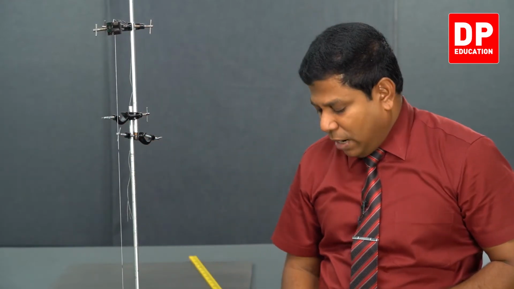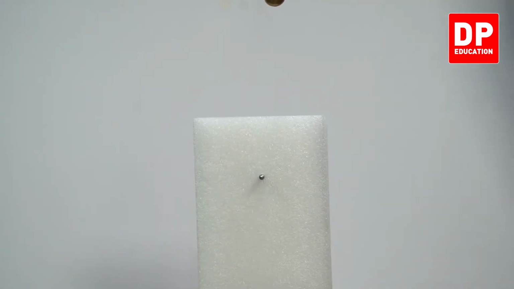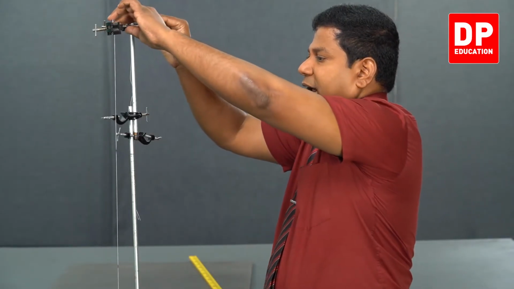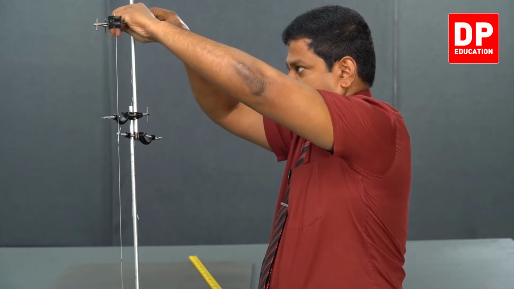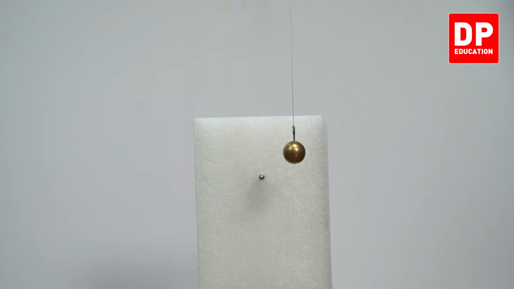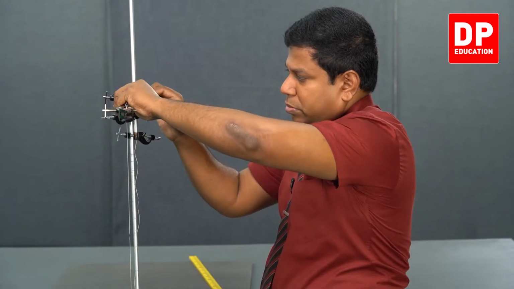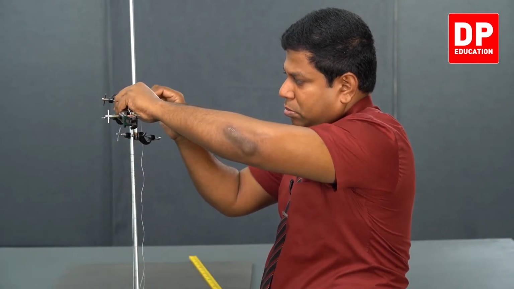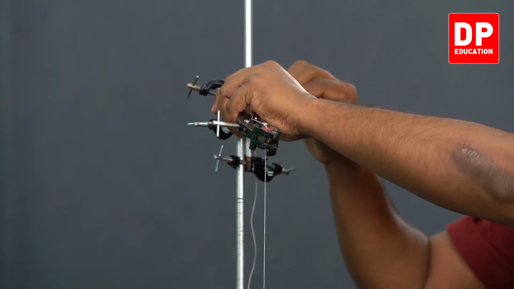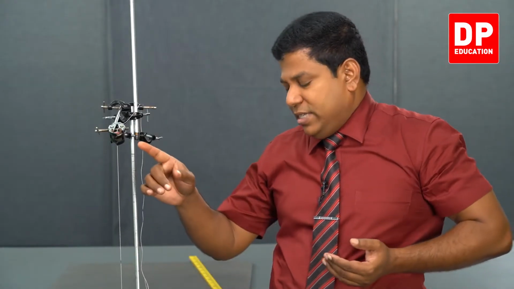Now the pendulum ball has come up. You can see it has come up from the indicator pin by 25 centimeters. Let's bring it down the stand. Now you can see this is at 125 centimeters.